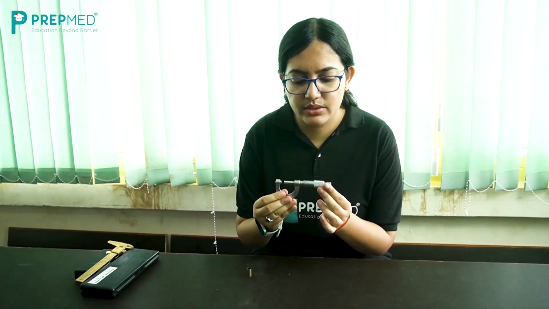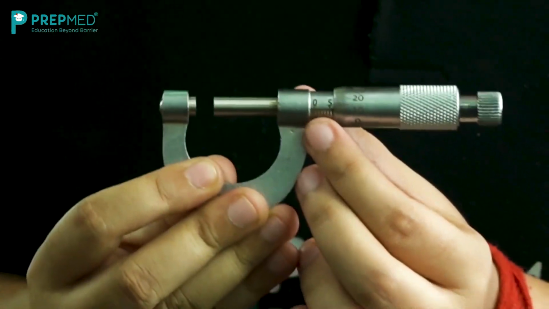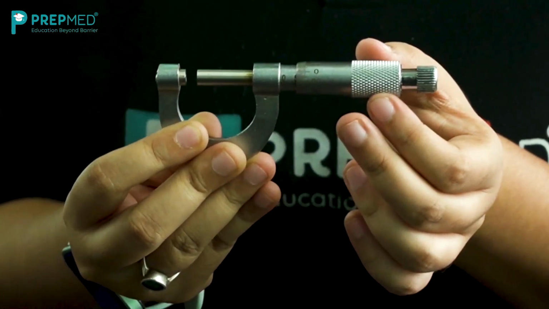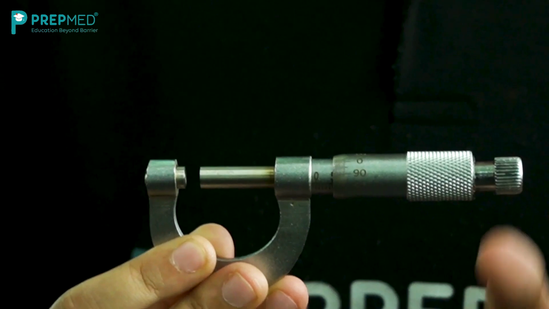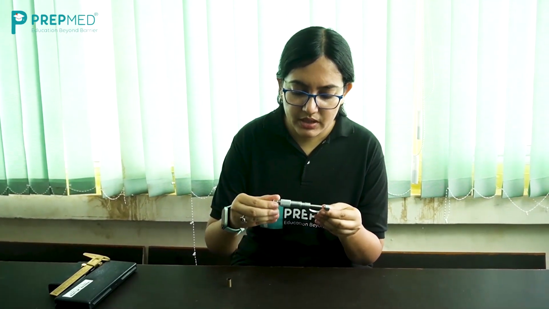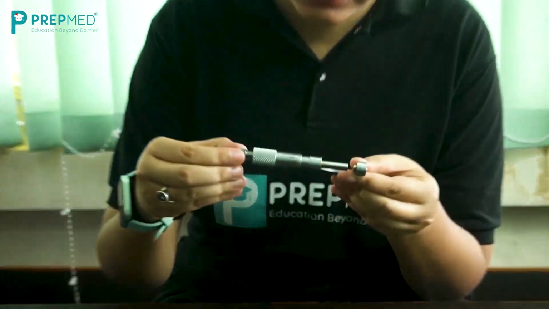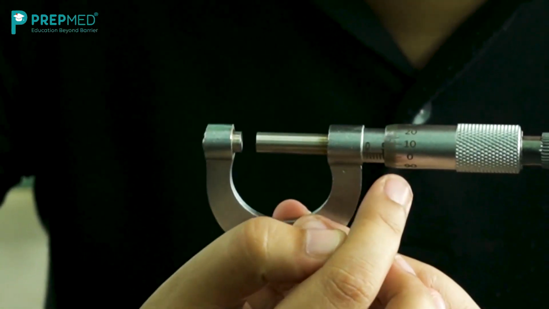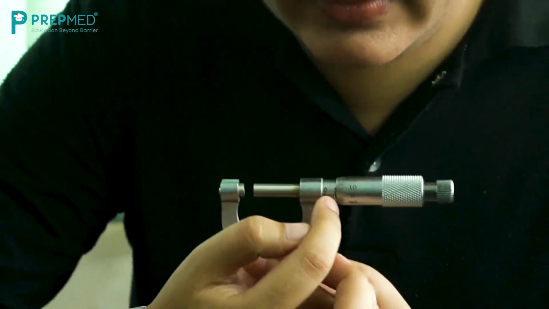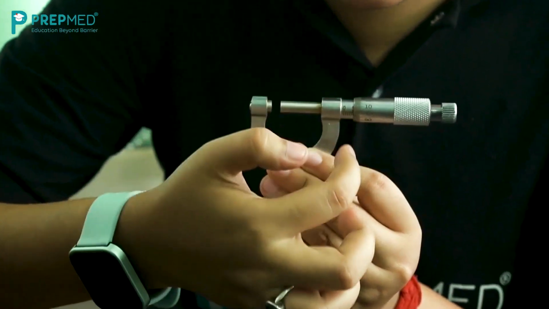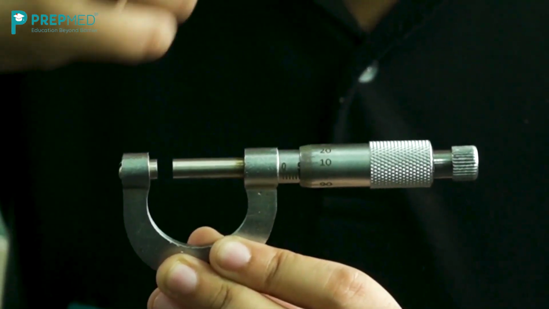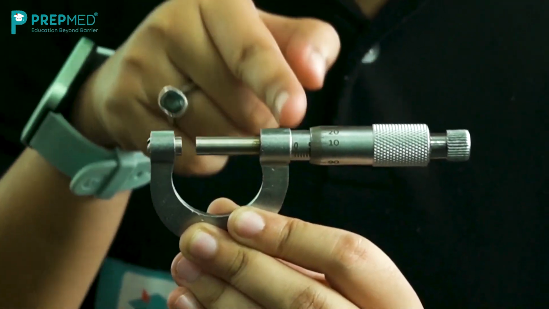What is pitch? Here, if this is the 0 marking of the linear scale, then for one complete rotation of the circular scale, the linear distance covered is known as the pitch. Let us give one example. Say I am here at 5. Now you see the circular scale 0 is just coinciding with the linear scale value. Up to which value of the linear scale can you see here? 5. If you now rotate the circular scale for 5 rotations, then you can get what?